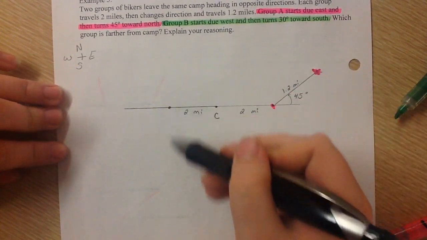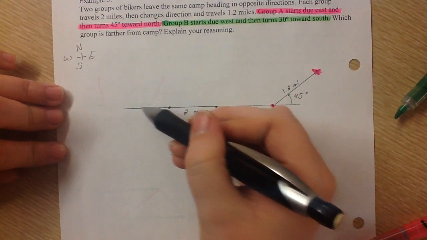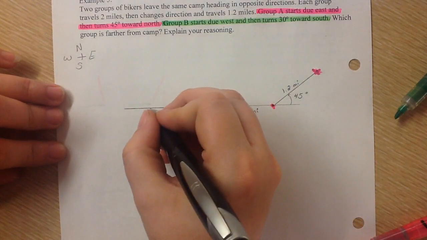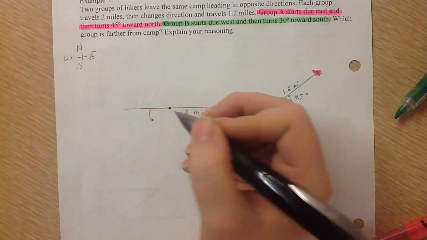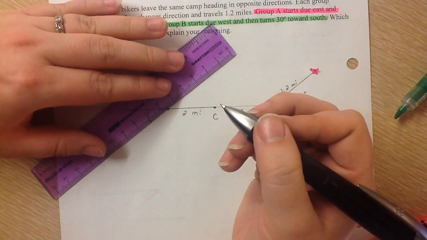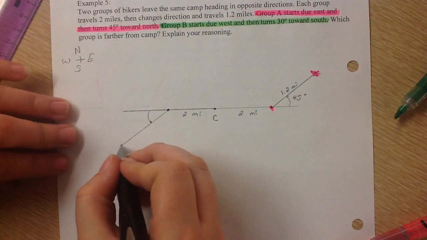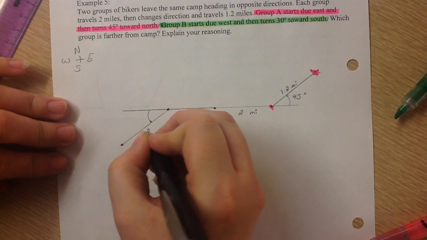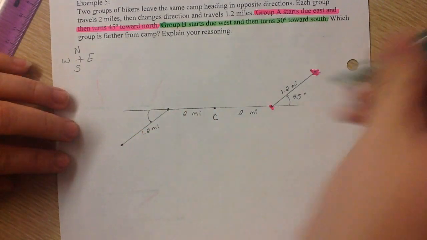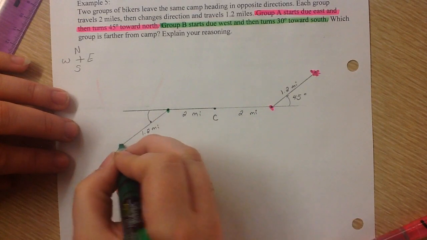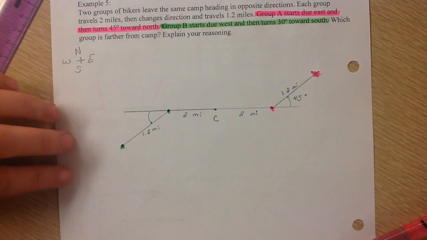Well, south is down this way. But they're heading this direction. So 30 degrees would be measured like here, 30 degrees that way. And then again, they're going to travel another 1.2 miles. So they stop there, change direction, and now they're here.